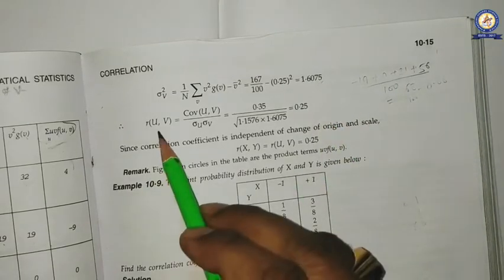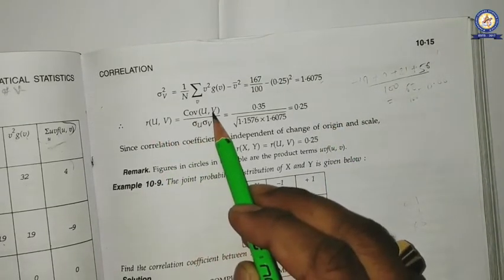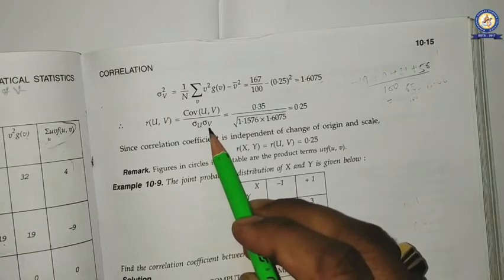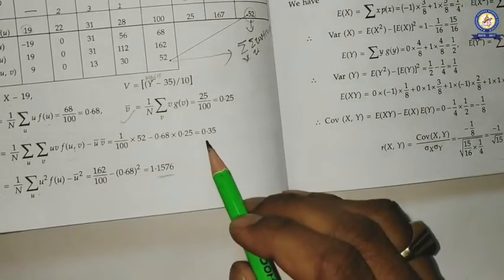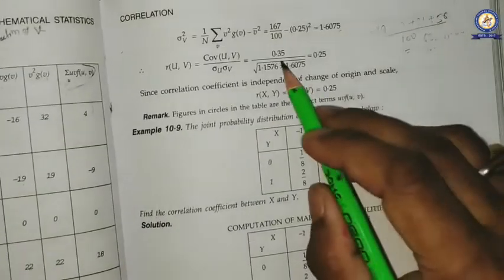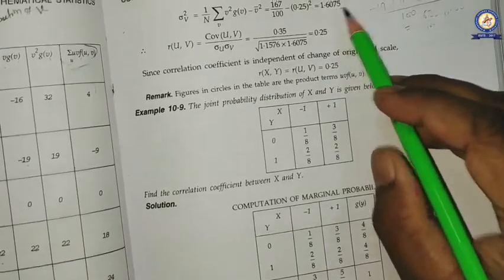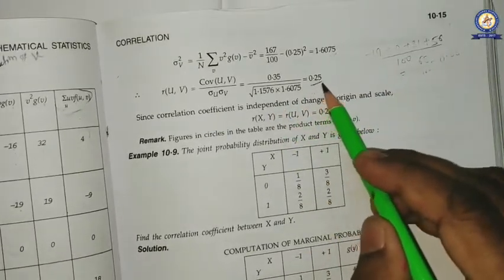So the correlation coefficient will be the covariance of uv by sigma u sigma v. The covariance of uv we already evaluated, that is 0.35, divided by root of this one into root of this one. So we found 0.25.